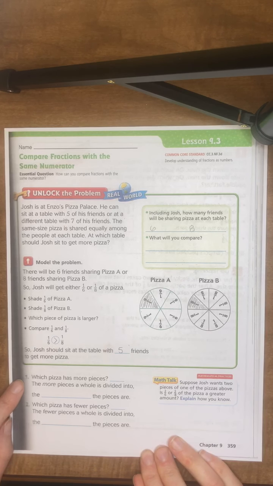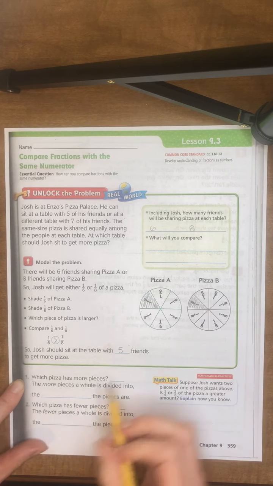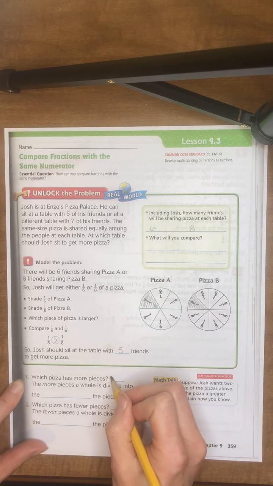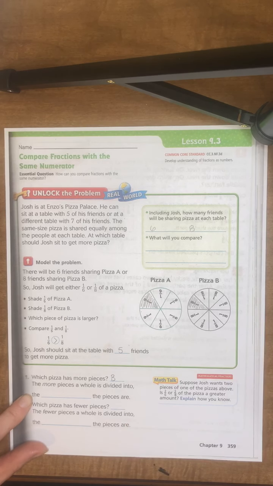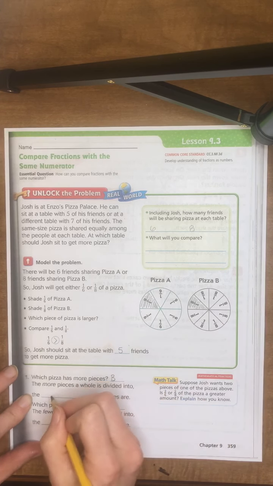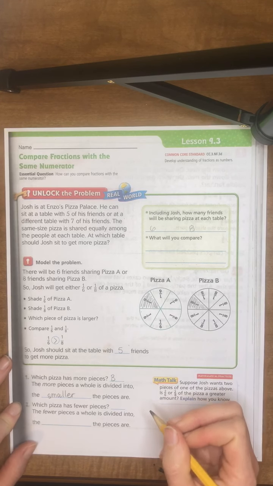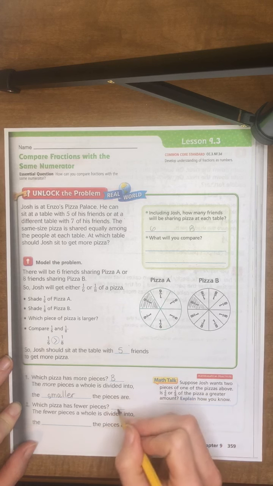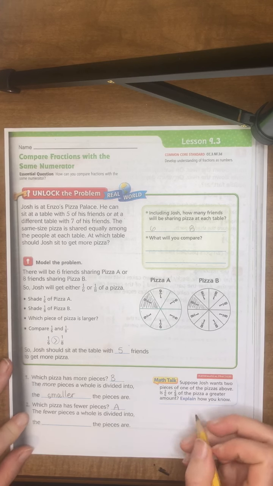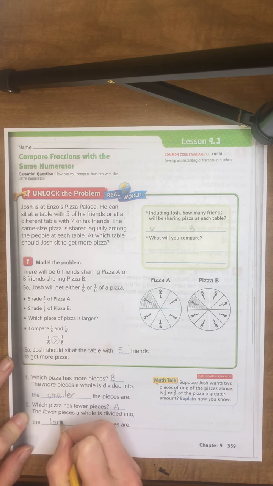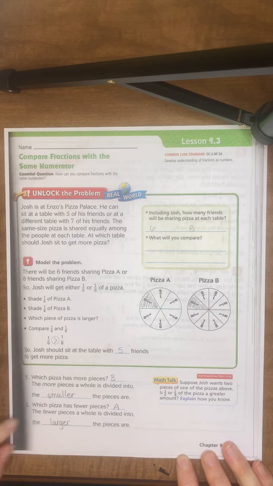So which pizza has more pieces? It would be pizza B. The more pieces a whole is divided into, the smaller the pieces are. Which pizza has fewer pieces? It's pizza A. The fewer pieces a whole is divided into, the larger the pieces are.